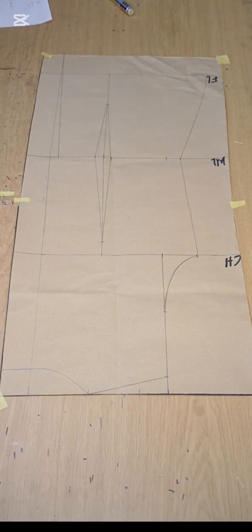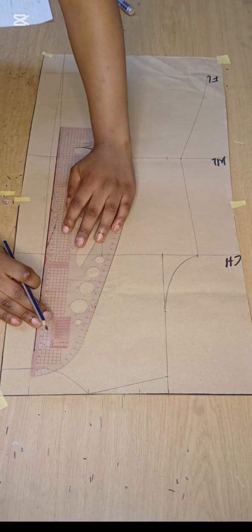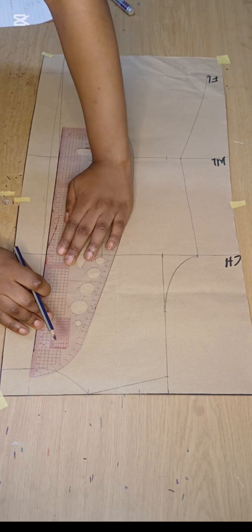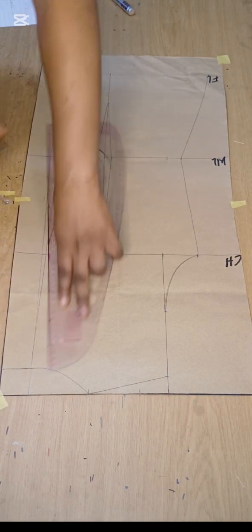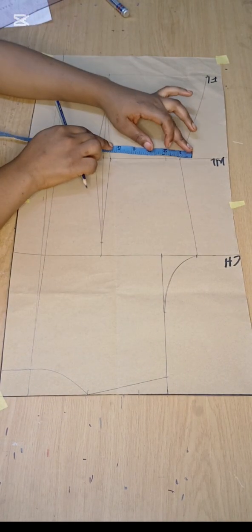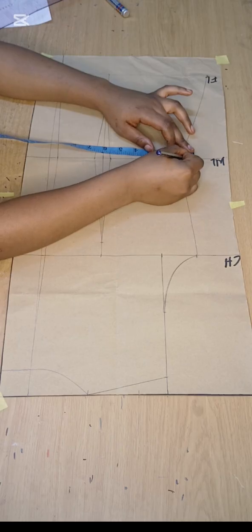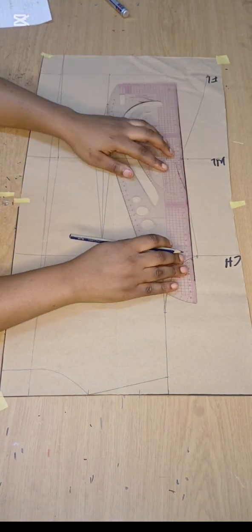As you can see, just do what I am doing over there. If you don't understand, just watch the video repeatedly and you'll understand. Then I went ahead to replace that 0.5 on my waistline. Then I connected it to my chest line and then to my hip line.